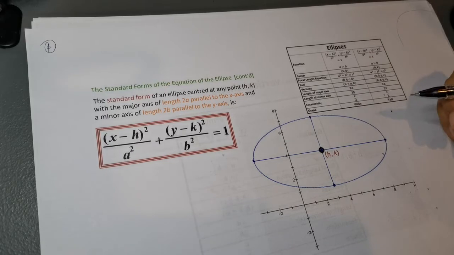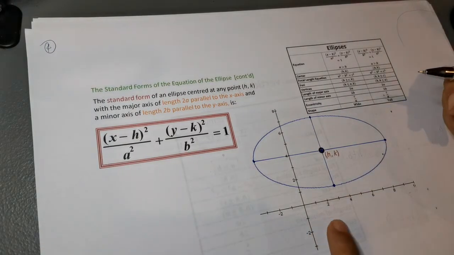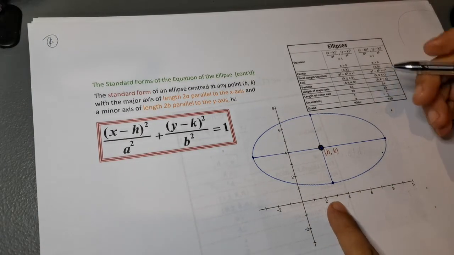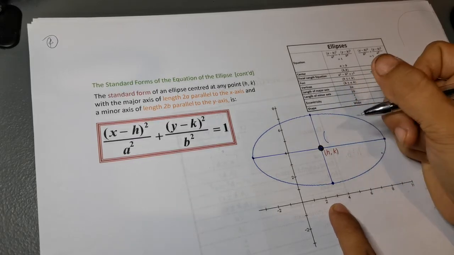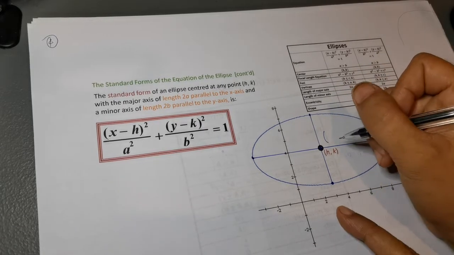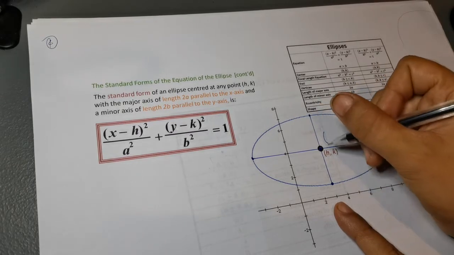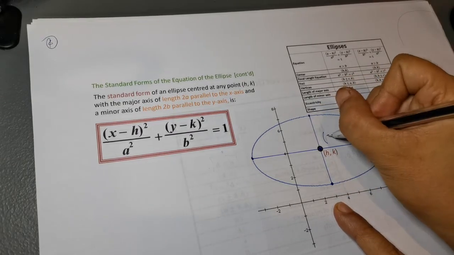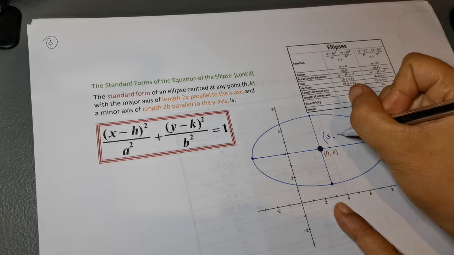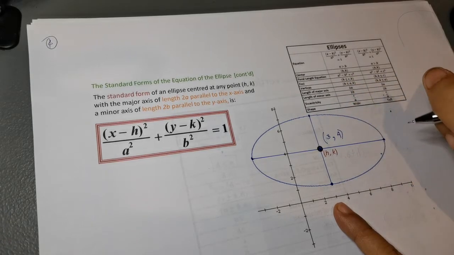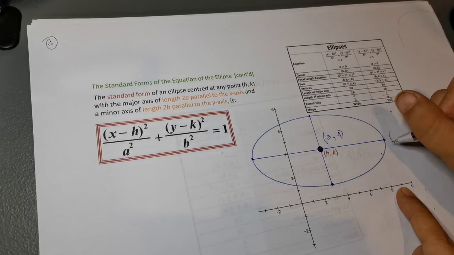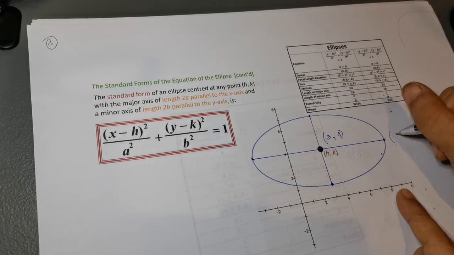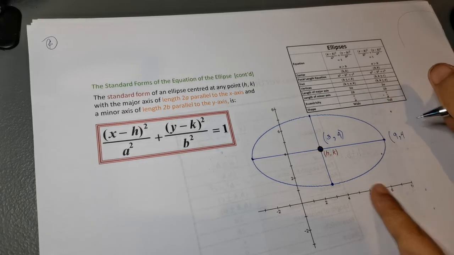Okay. So, since it is already graphed, and we can easily identify its center, or the coordinates of our center rather. Nag-English na naman ako. Sorry guys. Ayan. Ano ang coordinates ng center natin? Okay. 3, and 4. And then, we have here one of our vertices. Ang coordinates naman niya ay 9 and 4.